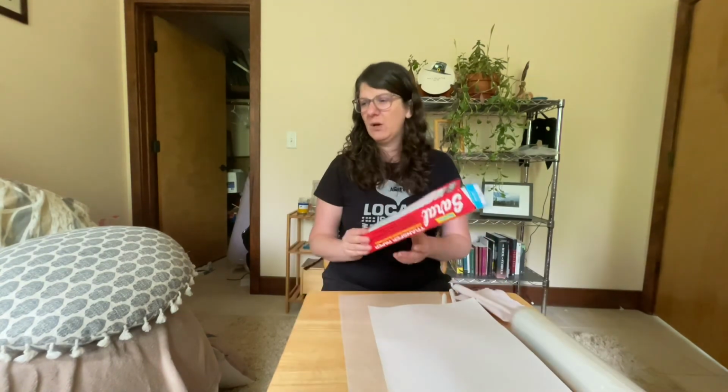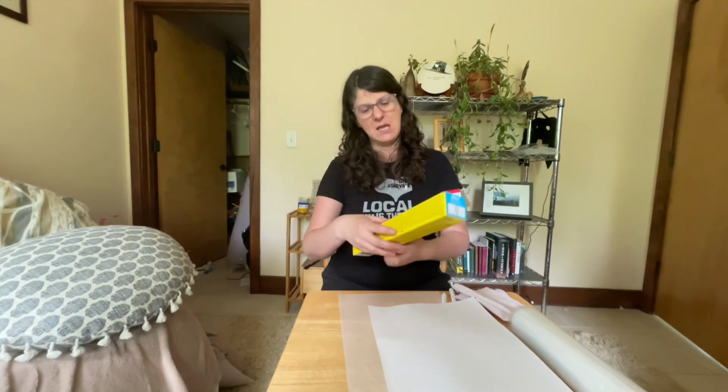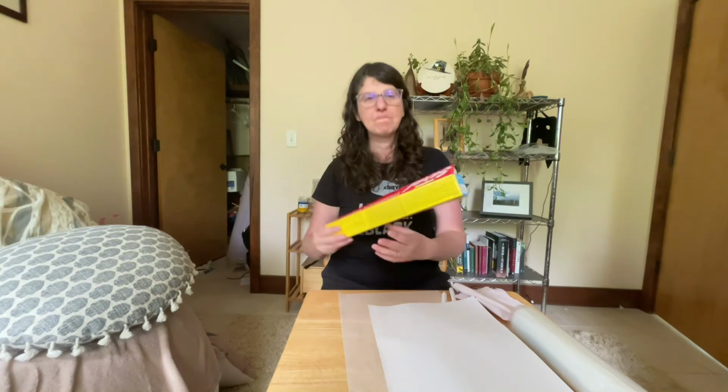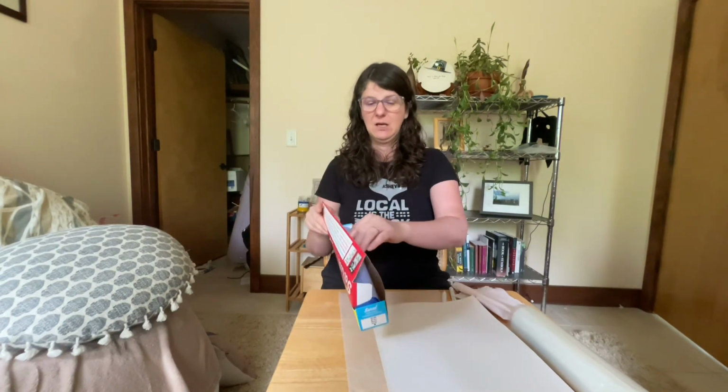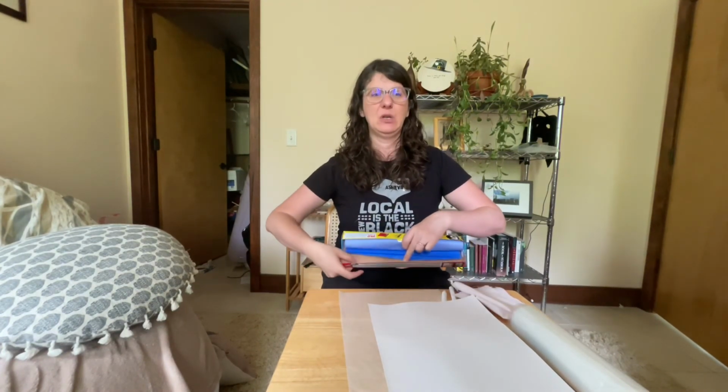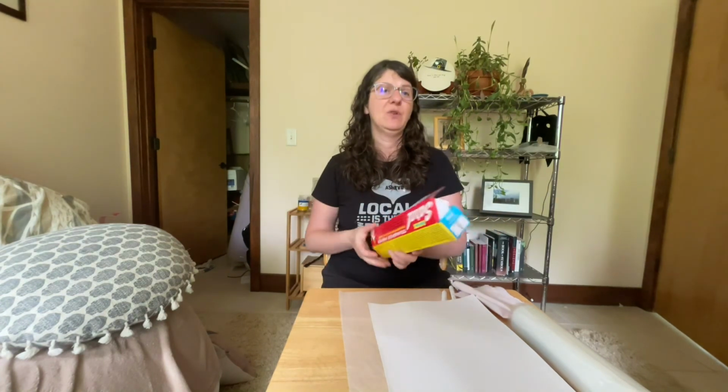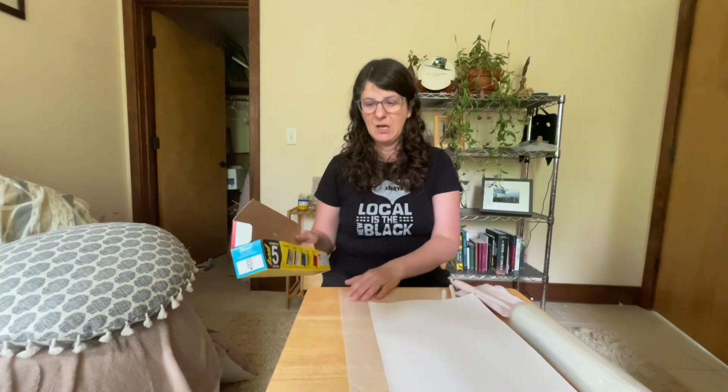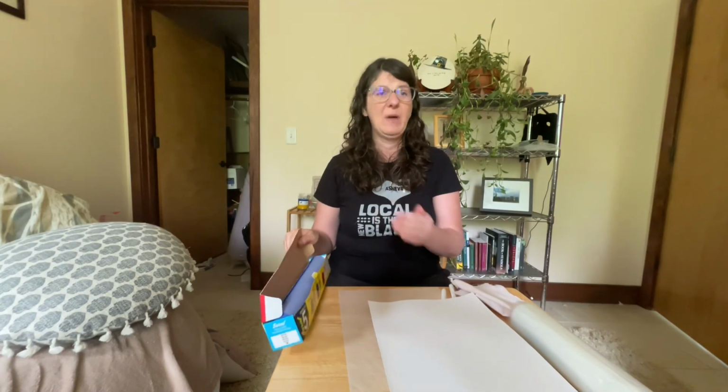The final one that we're going to talk about is this stuff, which is a type of transfer paper. And this one is blue. You can get them in lots of different colours. Yellow is a good one if you're using it on dark fabric. A bit like tracing paper, you put it over a design on paper.